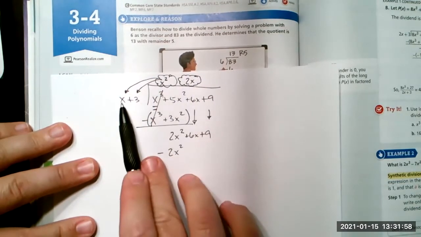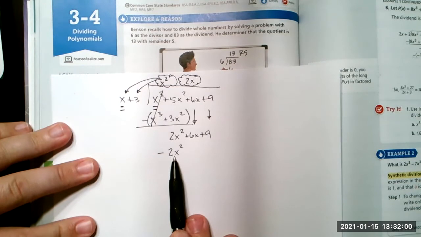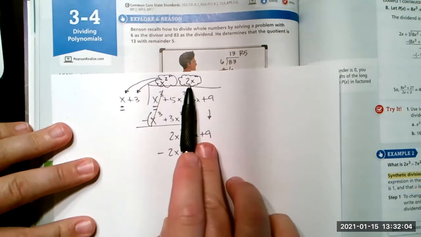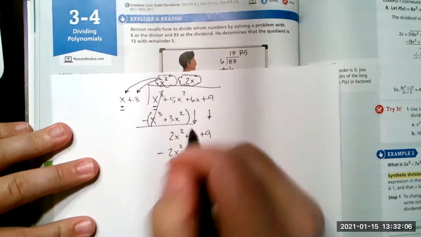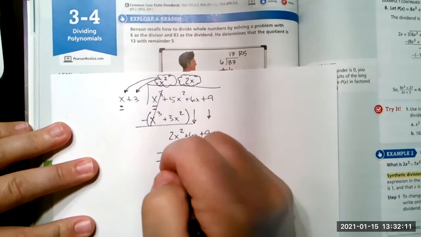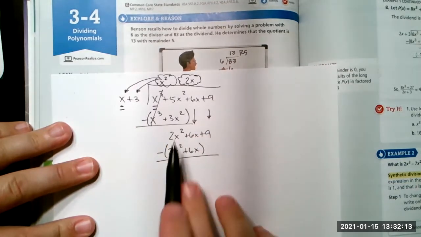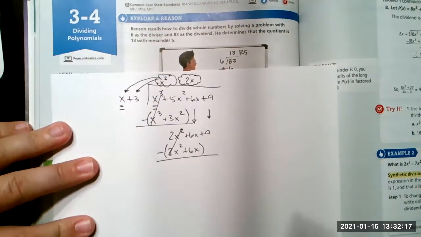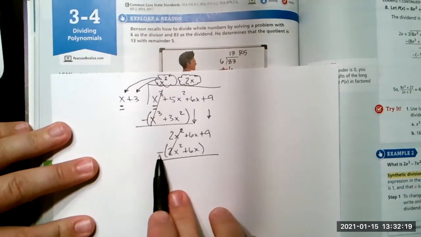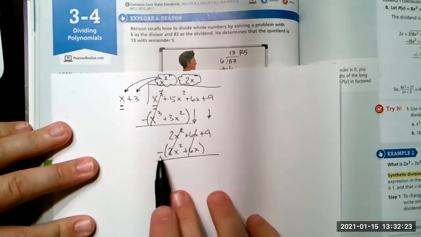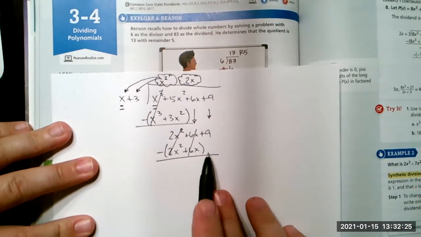So 2x times x is 2x squared. And then again, just don't forget to distribute it to the 3. 2x times 3 is 6x. Remember, I'm subtracting that entire row. So 2x squared minus 2x squared is 0. 6x minus 6x is 0. 9 minus 0, if you want to think about that.